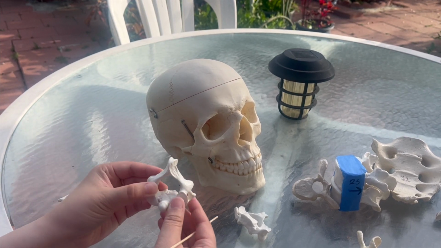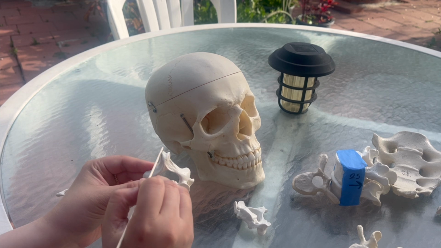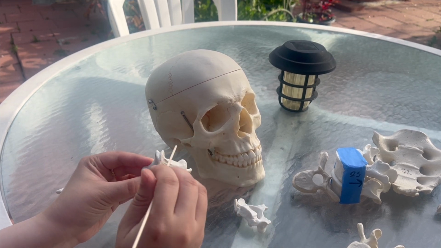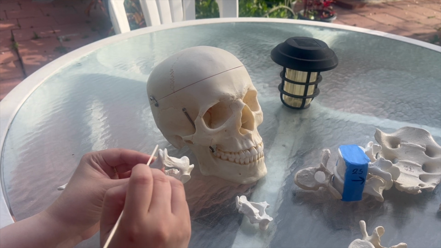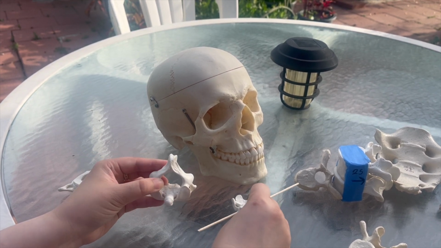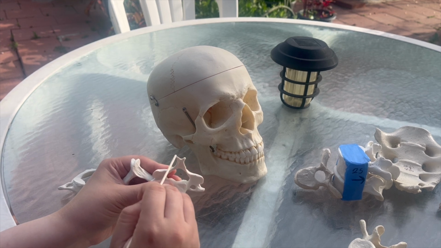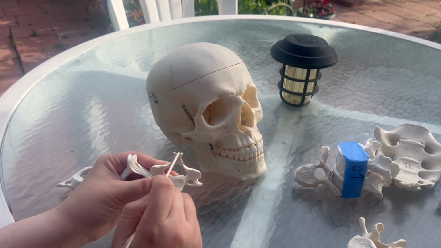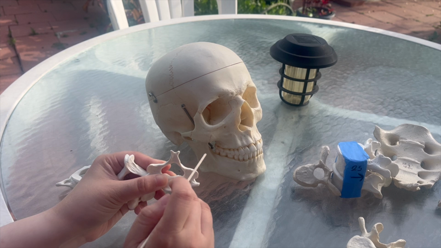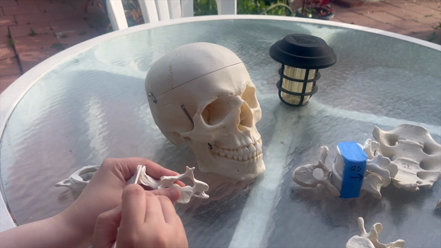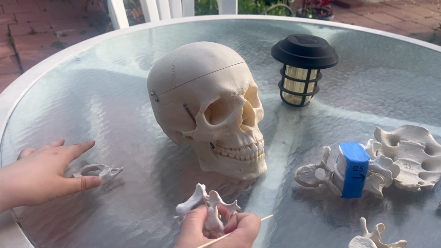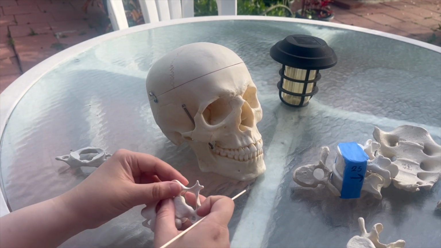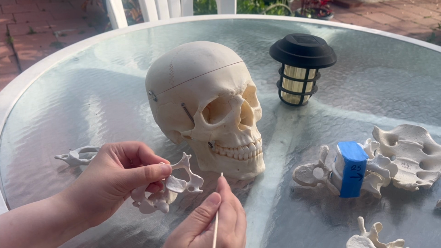If you take a look at the back, instead of having the spinous process, it has the process, but it bifurcates. So this is called the bifid process. And this is another landmark that's found only in the C2. This is the bifid process right here, and it splits. The only cervical vertebra that does not have the bifurcated spinous process is going to be C1, and the very last cervical, which is the C7.